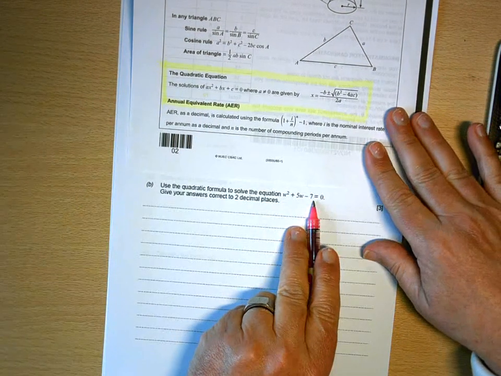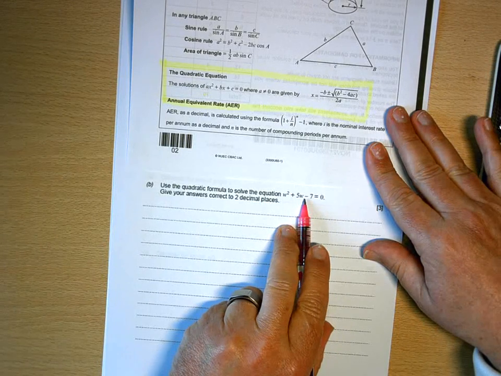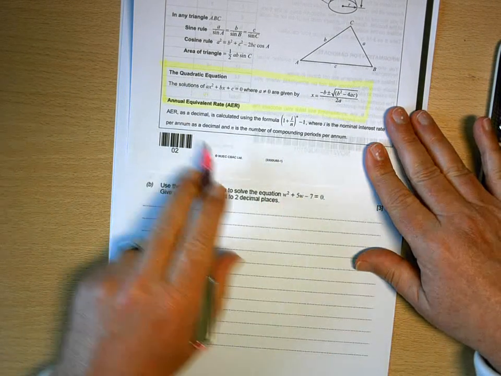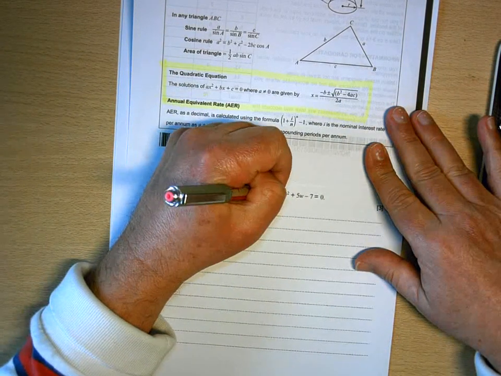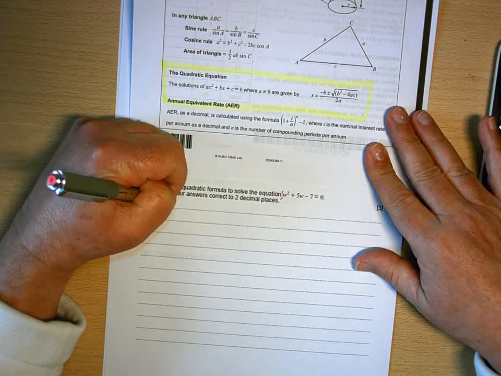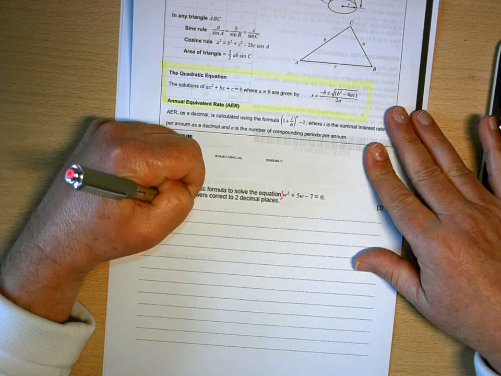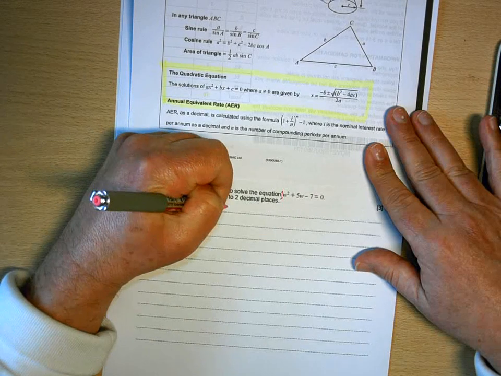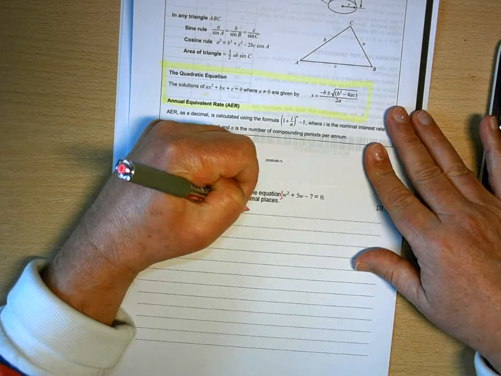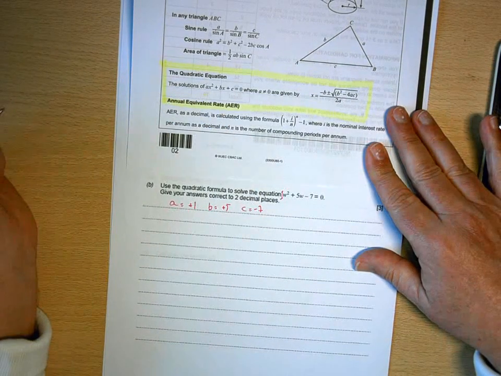The only difference is it's w, not x, so we don't have to worry about that. So a is going to be 1 because there's no number in front of the w. So a will be plus 1, b will be plus 5, and c will be negative 7.